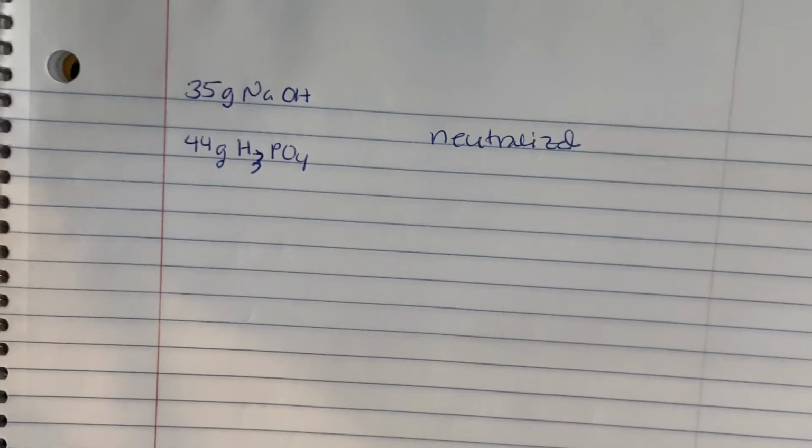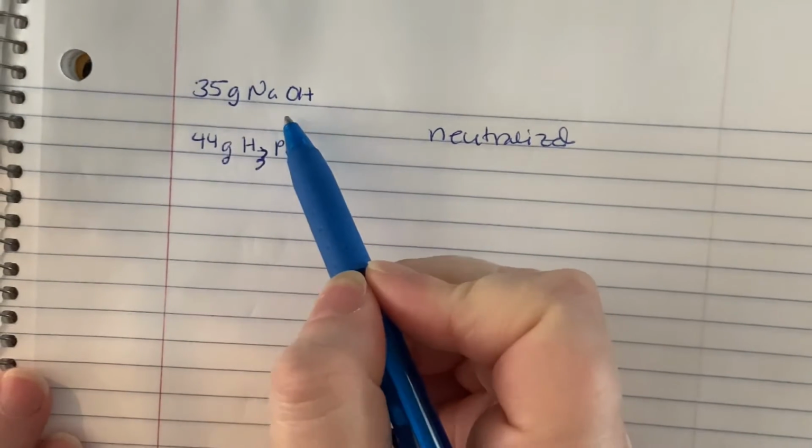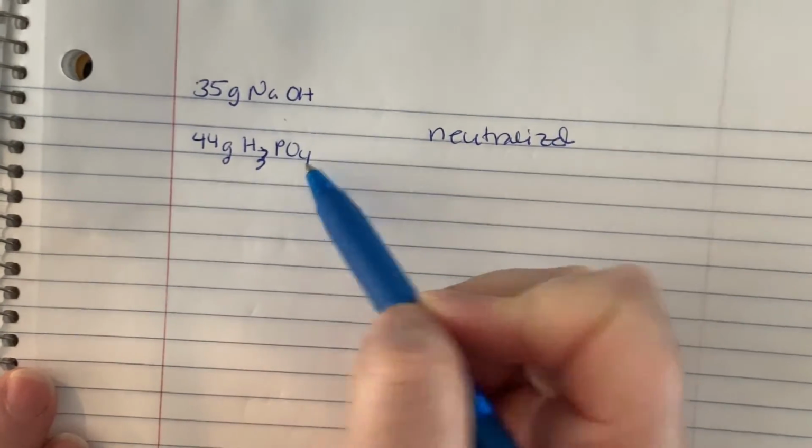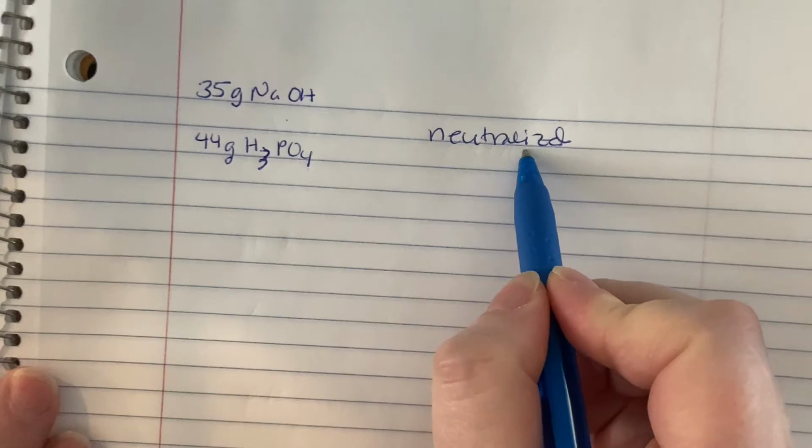All right, so today we're going to be doing limiting reactions. This problem does the whole gambit from start to finish. We have 35 grams of sodium hydroxide and 44 grams of phosphoric acid, and it says that they are neutralized.